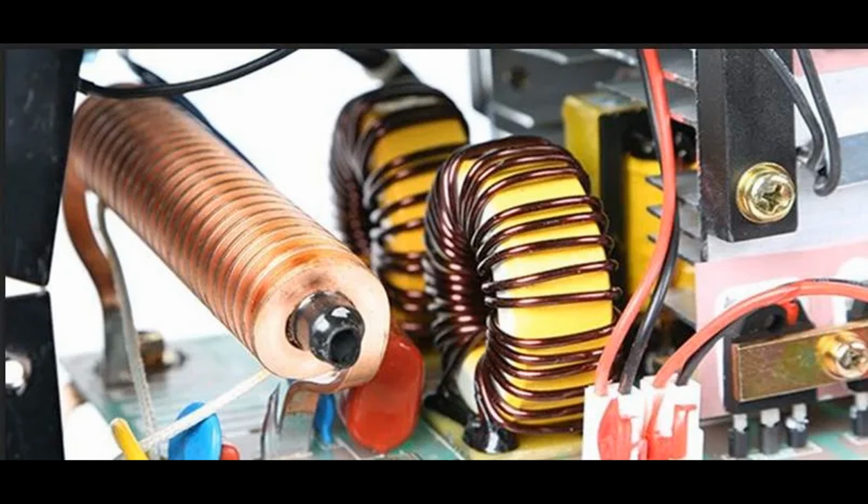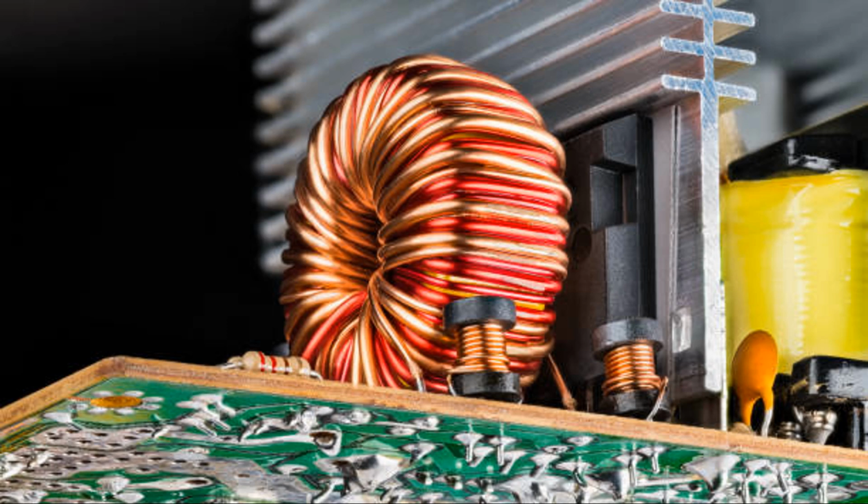B. Common mode chokes. Role. Common mode chokes with ferrite cores are used to filter common mode noise in power lines and signal lines. They allow differential signals to pass while blocking common mode noise. Benefit. Ferrite cores enhance the performance of chokes in filtering and reducing noise.